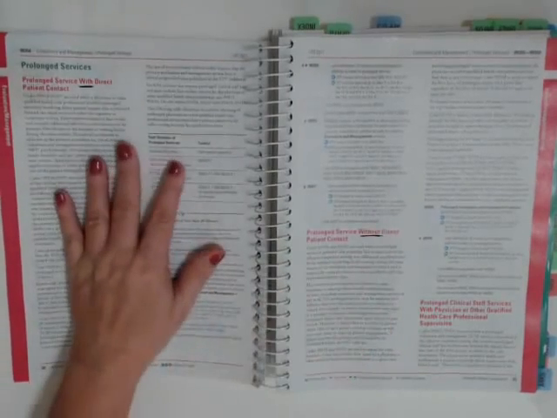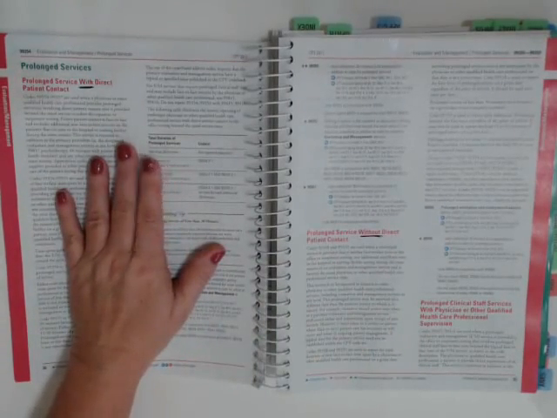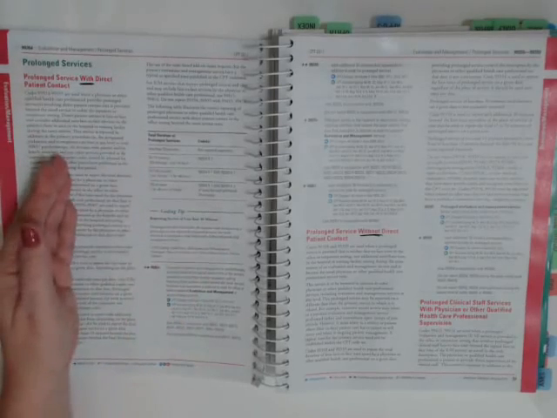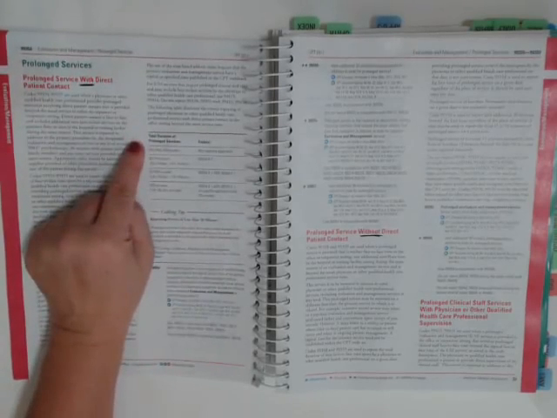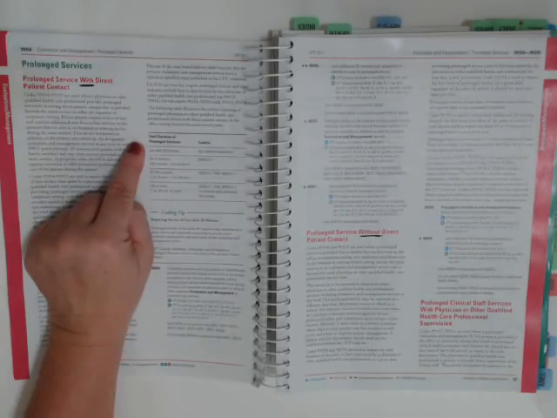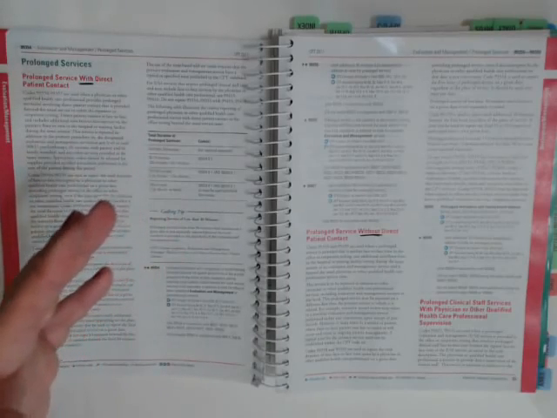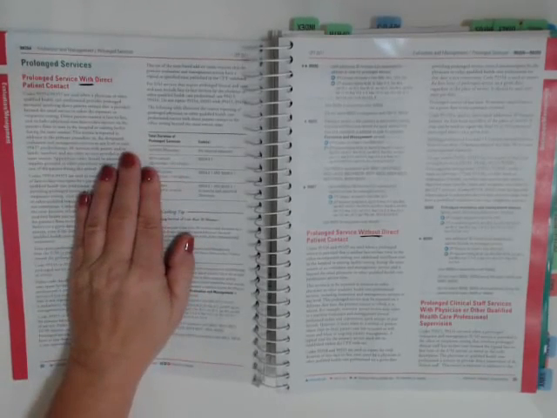Okay, so these prolonged services can be billed in addition to the evaluation and management office visit. They just have to meet the time factor. There needs to be very, very clear documentation supporting these extra codes.